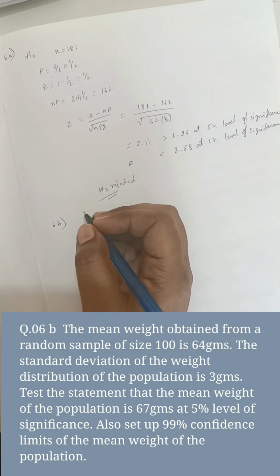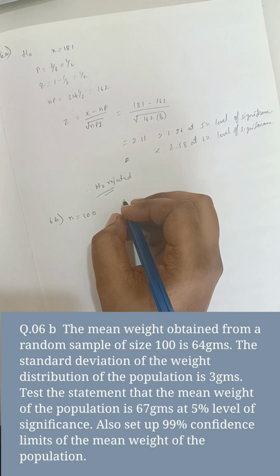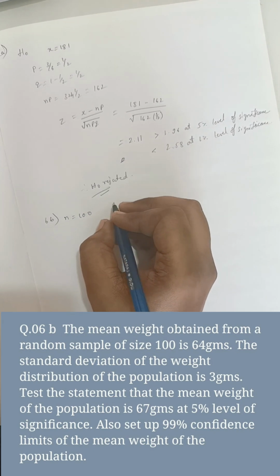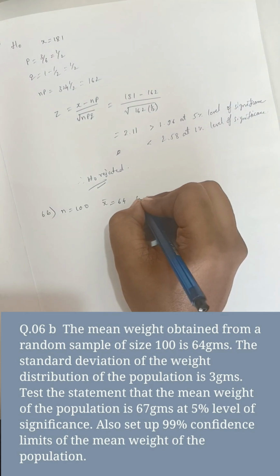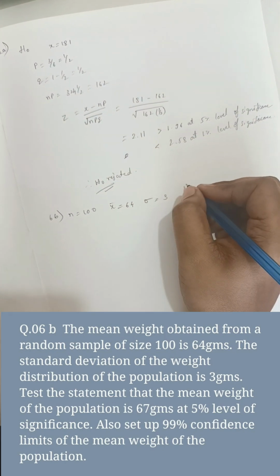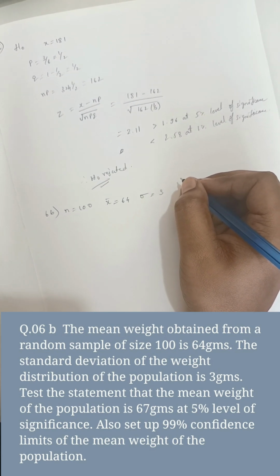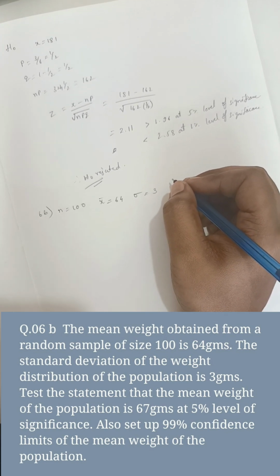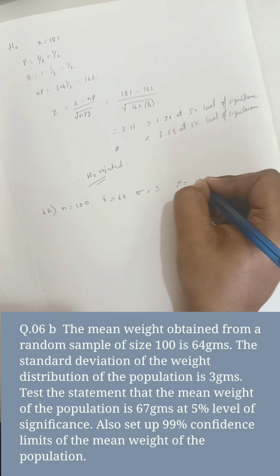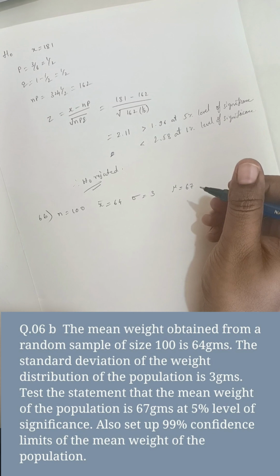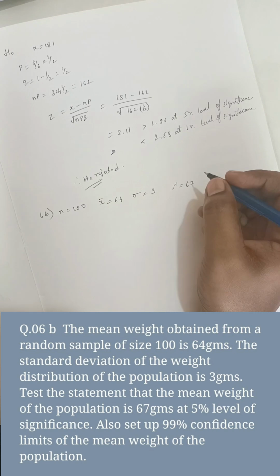So n equals 100 and mean weight x bar is equal to 64. Standard deviation will be 3 grams. And then the mean weight of the population is 67 grams at 5% level of significance. So this can be taken as mu equals 67. H naught is there is no significant difference between the sample and the population mean.